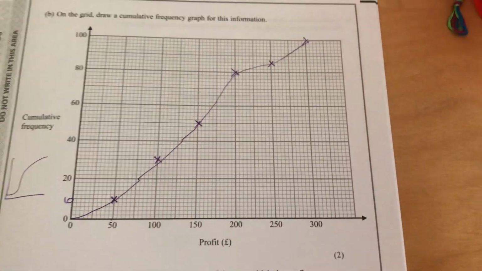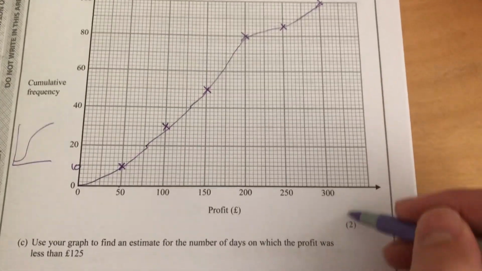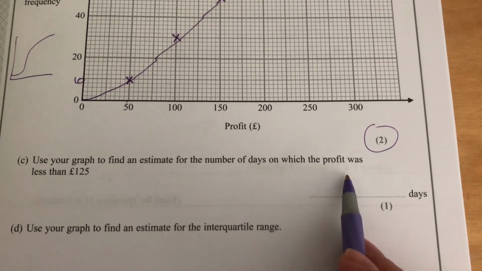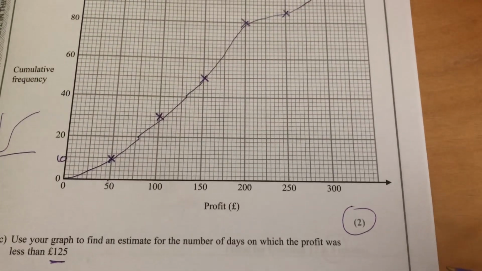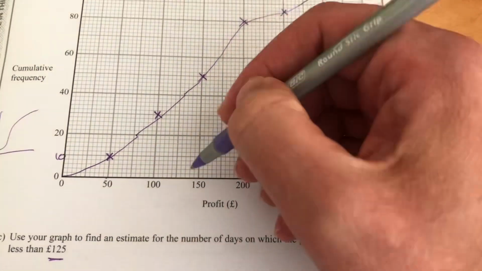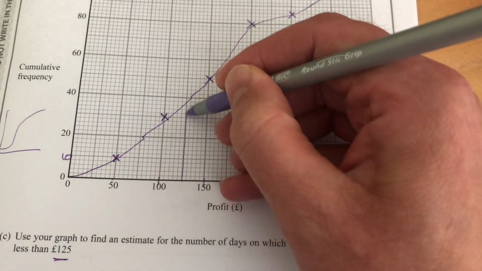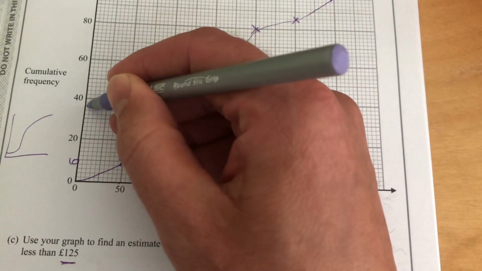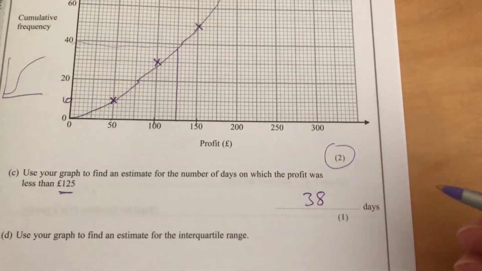It doesn't quite look as much like an S shape as I would have hoped, but that should give us the 2 marks. Now it says use your graph to find an estimate for the number of days on which the profit was less than £125. So for a profit of 125, well, there's 100, there's 150. So using a ruler, preferably, but that should do, I'd say, maybe 38 days. Go across there and put 38 days there.